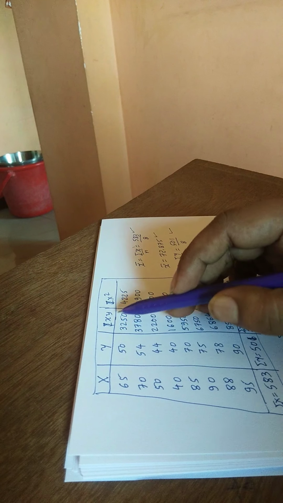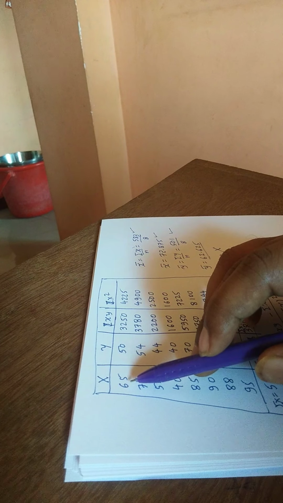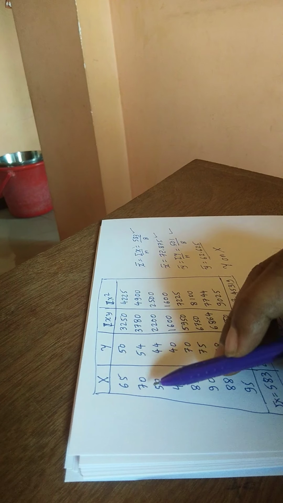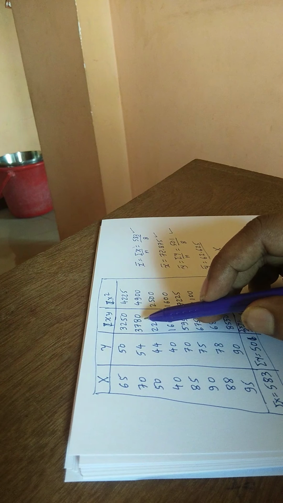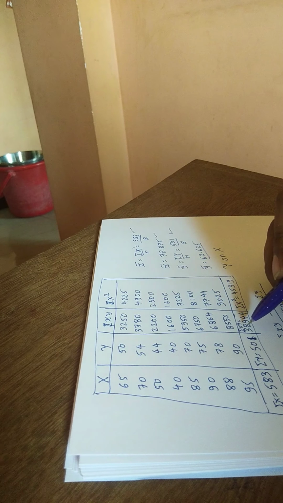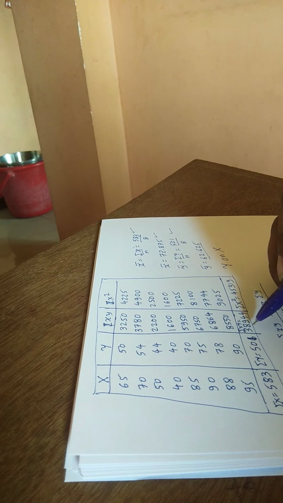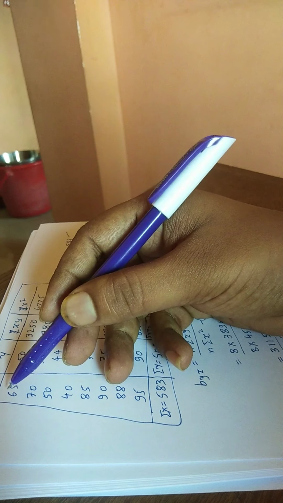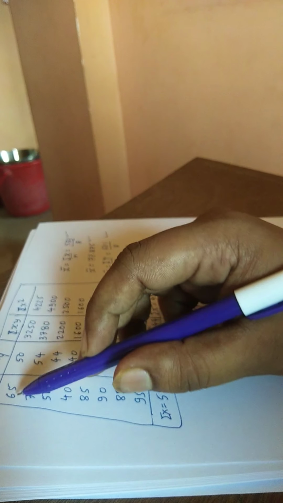How did we get this 3250? By multiplying 65 and 50: 65 into 50 is 3250. 70 into 54 is 3780. Like that, if you repeat it for all the given 8 observation values, you are going to get the sum of all these values as 38,944.